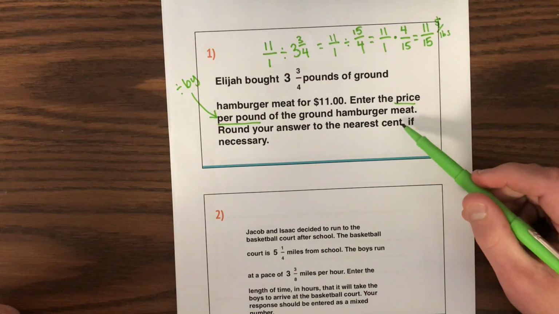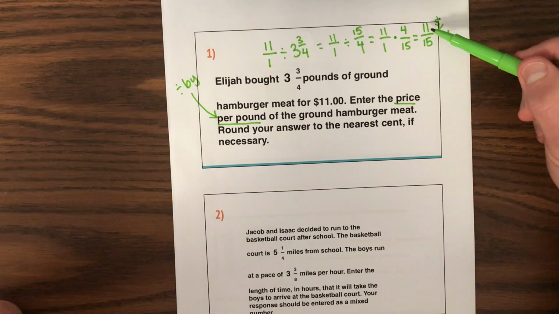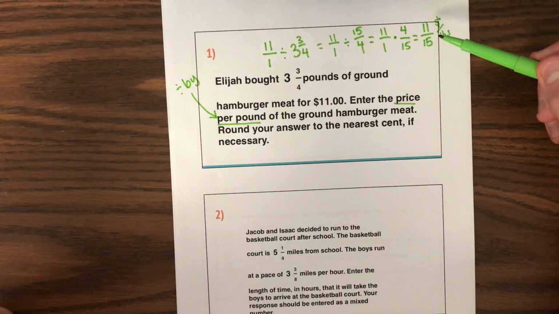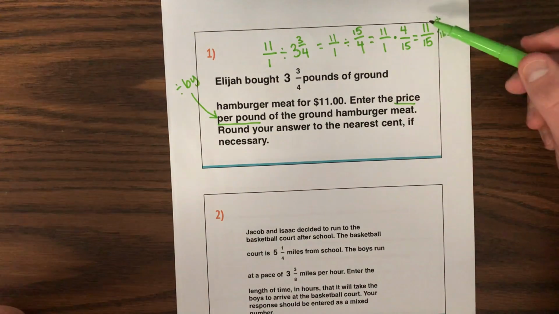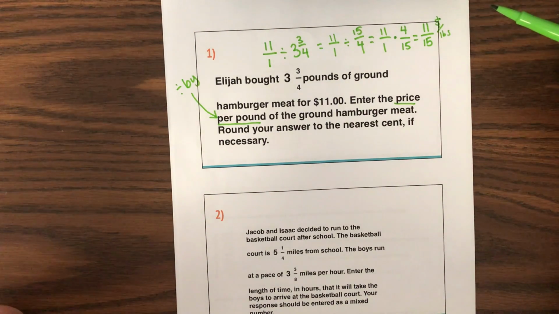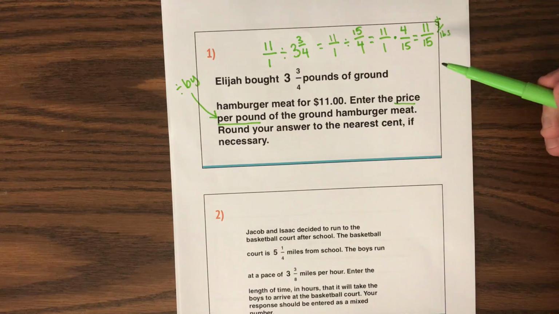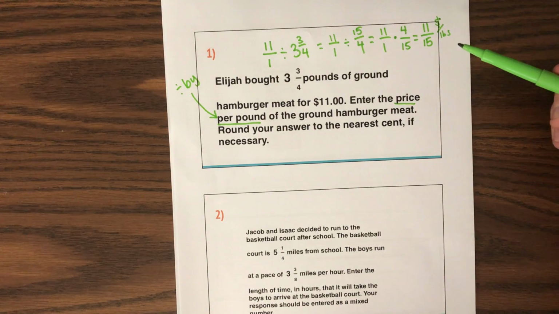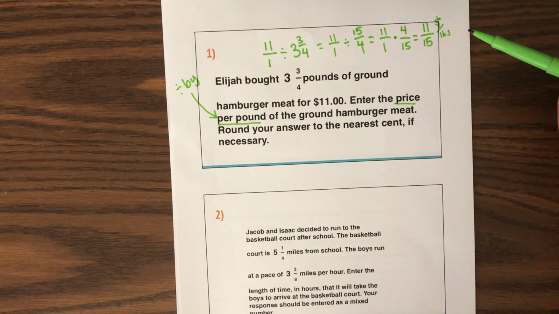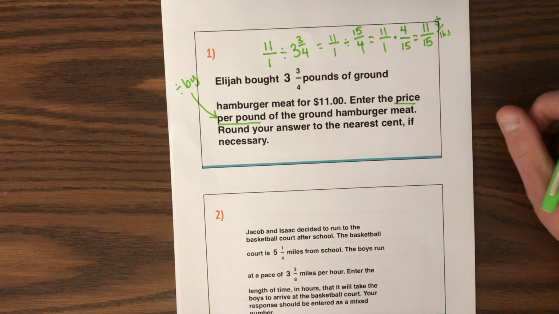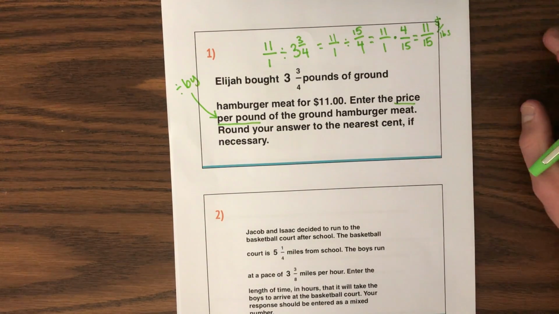But they want us to round to the nearest cent. And I don't think 11/15 really qualifies for that. And so I think we need to do 11 divided by 15 to see if we can get this in cents. But I don't know on the SBA if this is the type of question where you'll have a calculator available to you. Some questions on the SBA, the screen provides you with a calculator to use, and some don't.